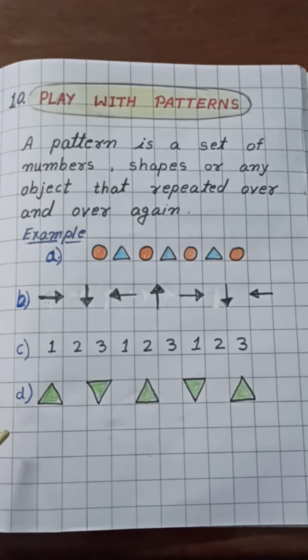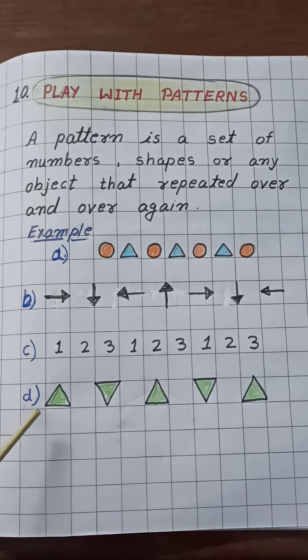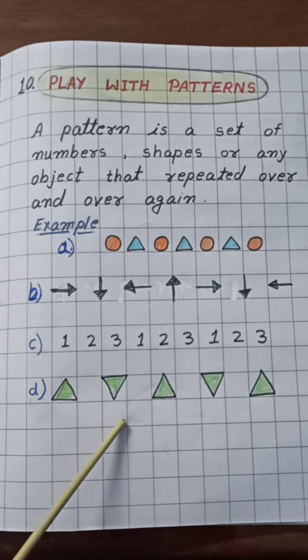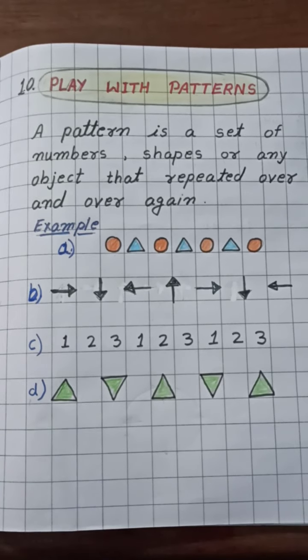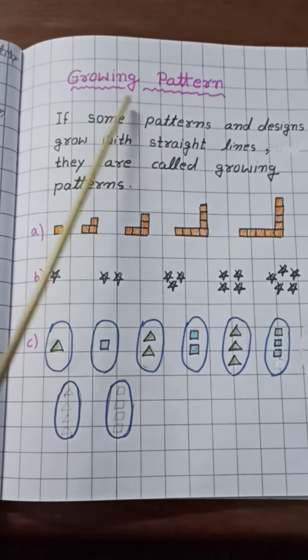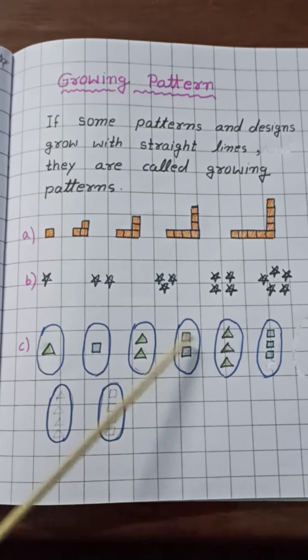So children, we can say when objects, shapes and numbers are repeated uniformly in a specific way, a pattern is formed, right? Now we will discuss growing patterns. Look at this pattern, children.